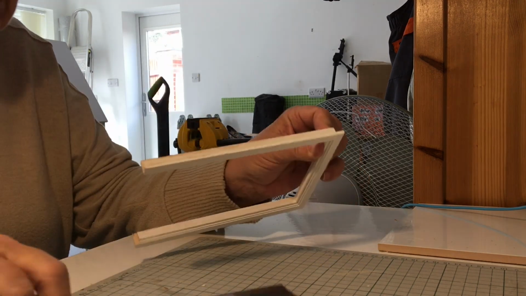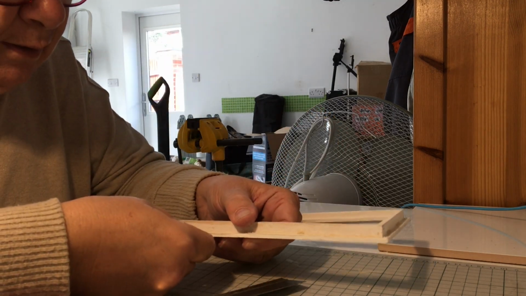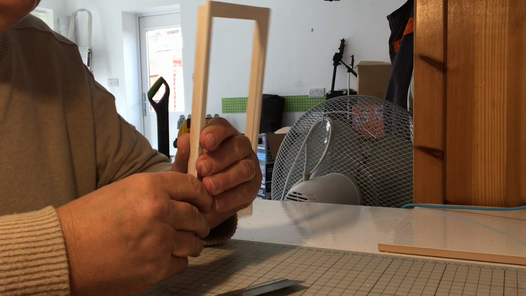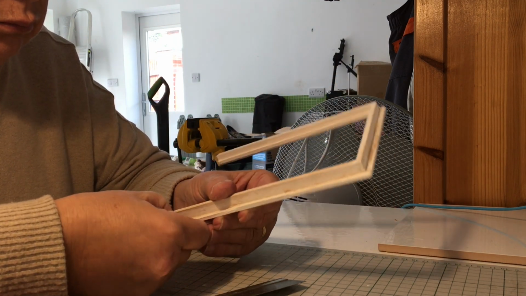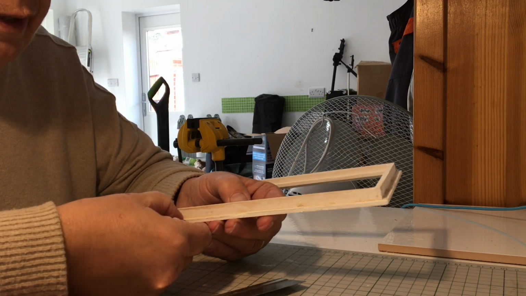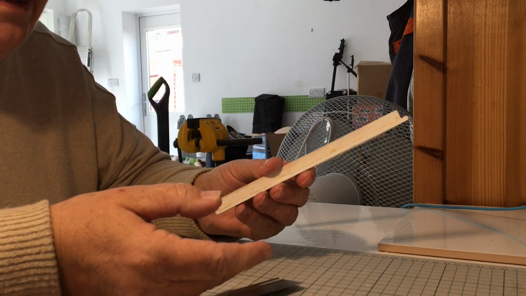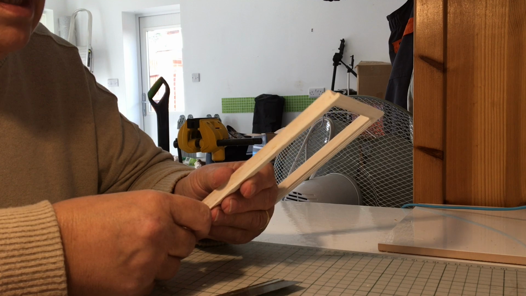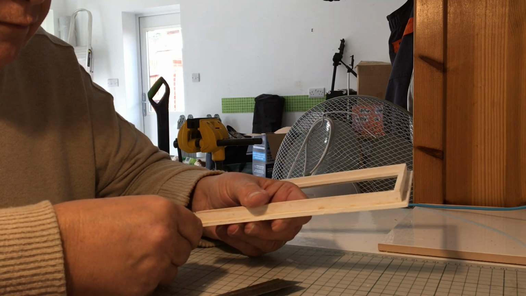wow. Let's just see what's doing here. I think I might have to get my tiny table saw out. It's not tiny, but I think I'm going to get my table saw out and take it off with that.